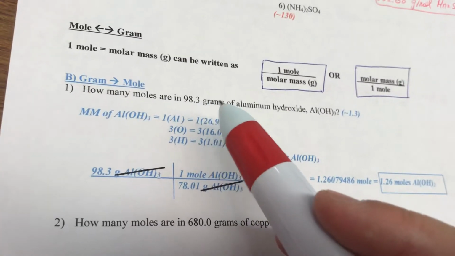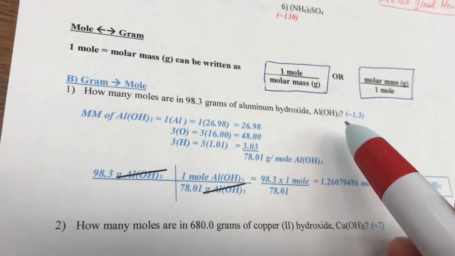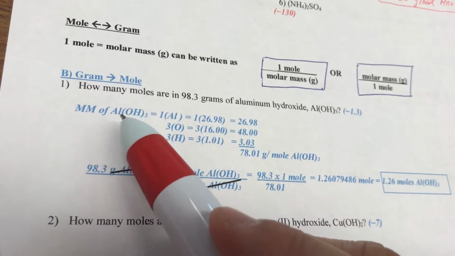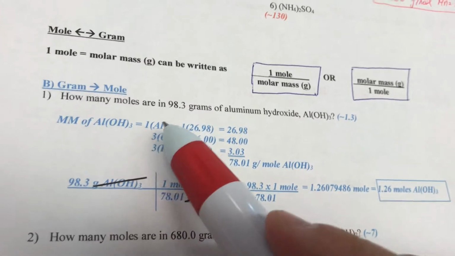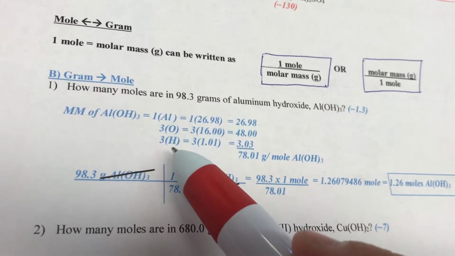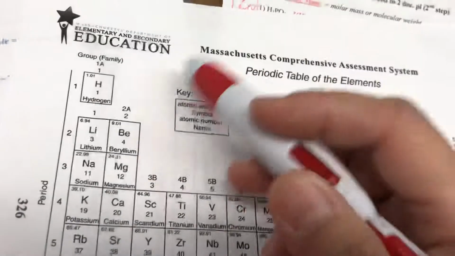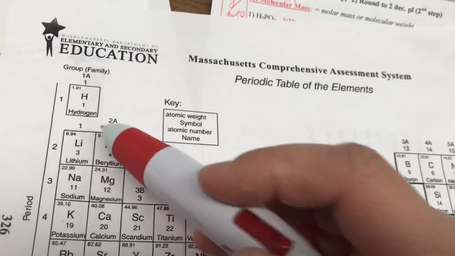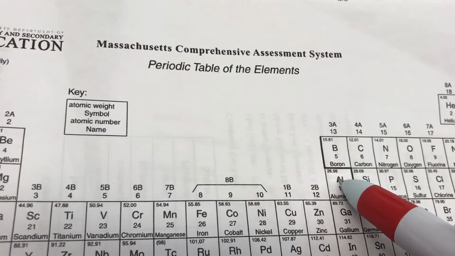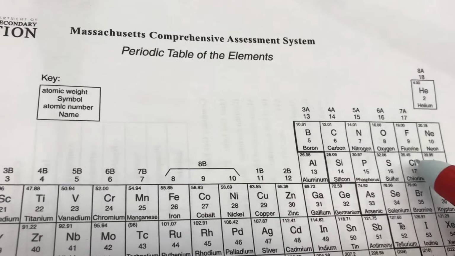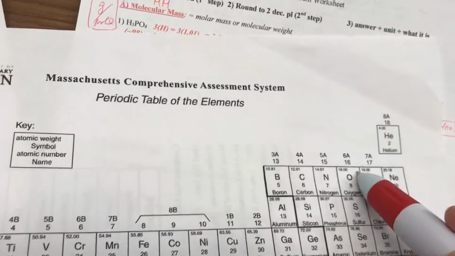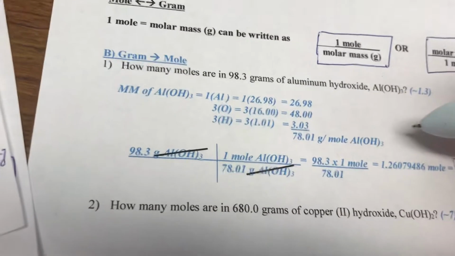Okay, now here's the example. How many moles of 98.3 gram aluminum hydroxide? So you first of all want to find the MM of that. You find out we have 1 Al, 3 oxygen and 3 hydrogen, and we find these numbers from the periodic table. The Al is here, and then the oxygen is here. You find them from the periodic table, you put them in, and you find the molecular mass.